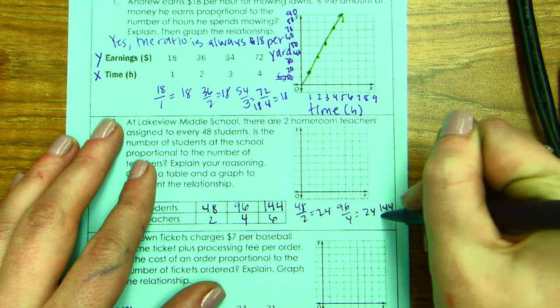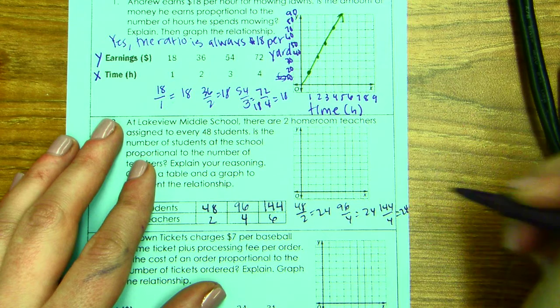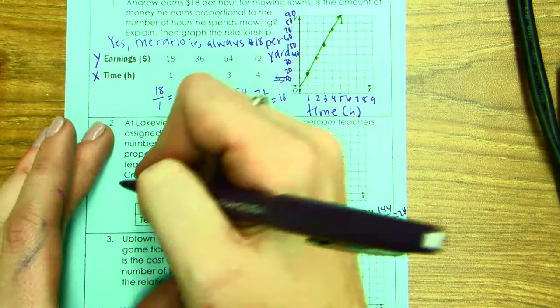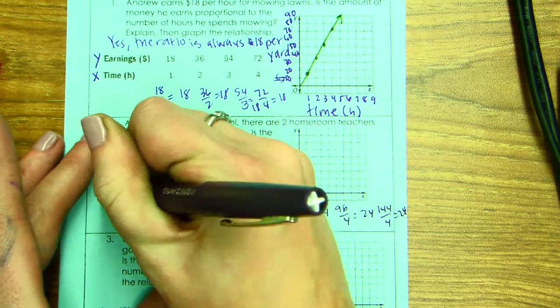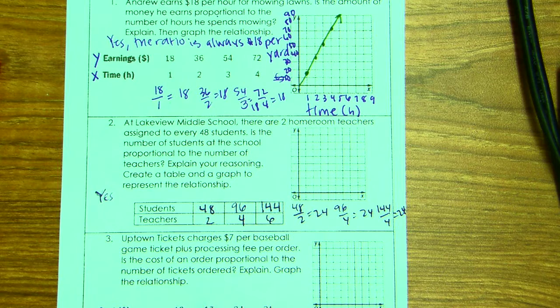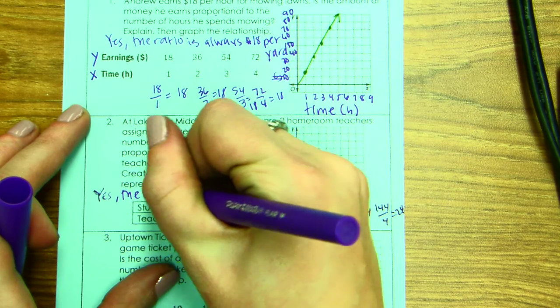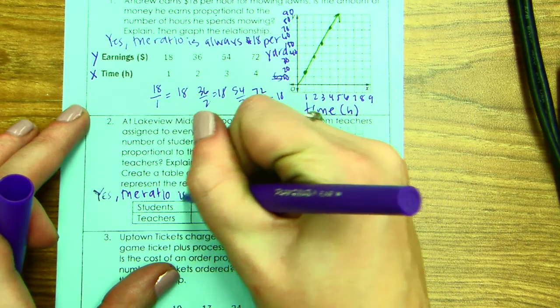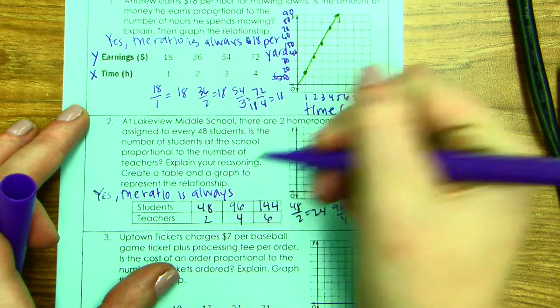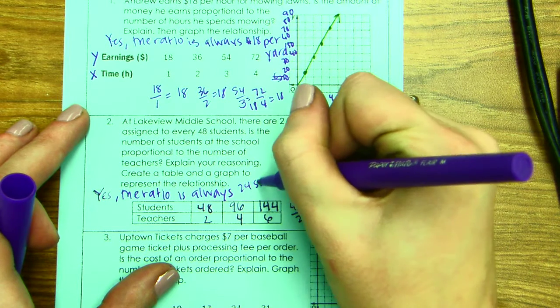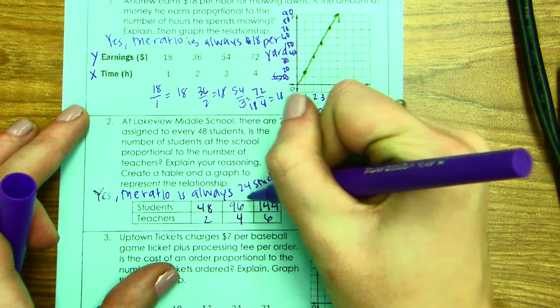And 144 divided by 6 is 24. So is this one proportional? Yes, because the ratio is always 24 students per teacher.